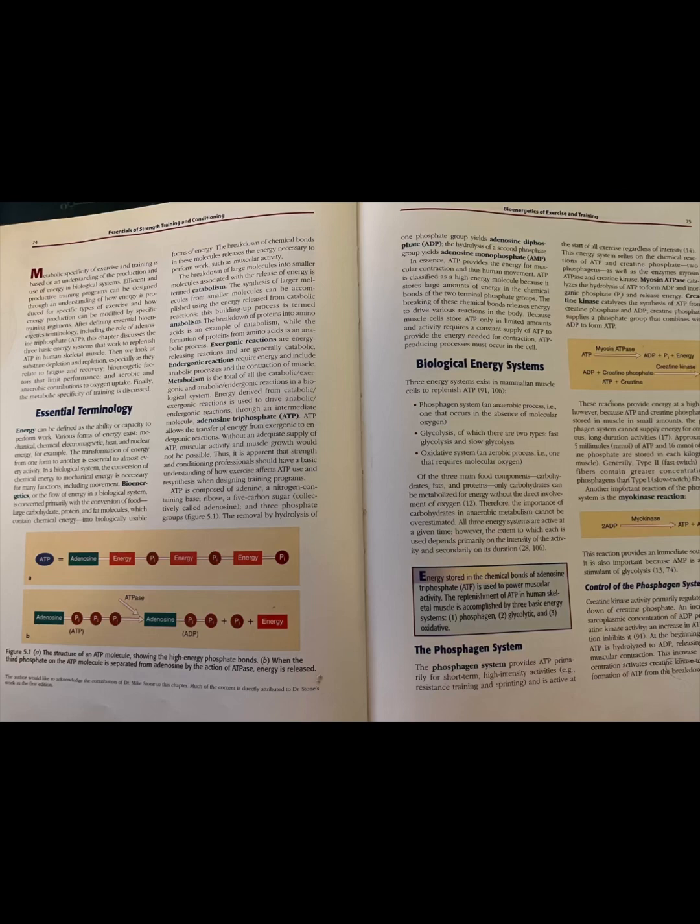ATP is composed of adenine, a nitrogen-containing base, and ribose, a 5-carbon sugar, collectively called adenosine, and 3 phosphate groups. The removal by hydrolysis of one phosphate group yields adenosine diphosphate, ADP, and hydrolysis of a second phosphate group yields adenosine monophosphate, AMP. In essence, ATP provides the energy for muscular contraction and thus human movement. ATP is classified as a high-energy molecule because it stores large amounts of energy in the chemical bonds of the 2 terminal phosphate groups. The breaking of these chemical bonds releases energy to drive various reactions in the body.